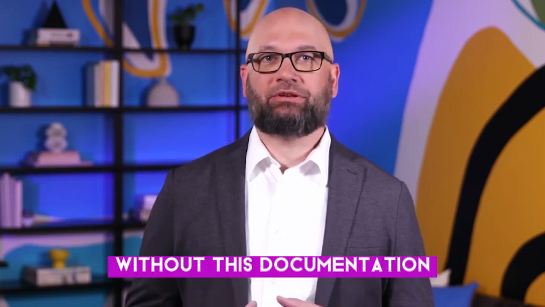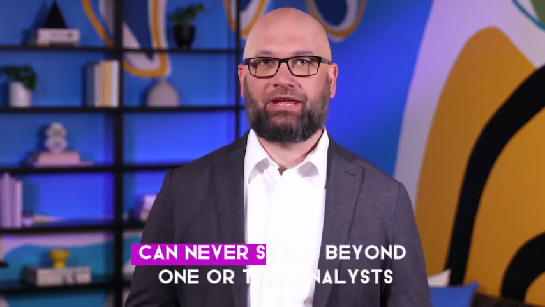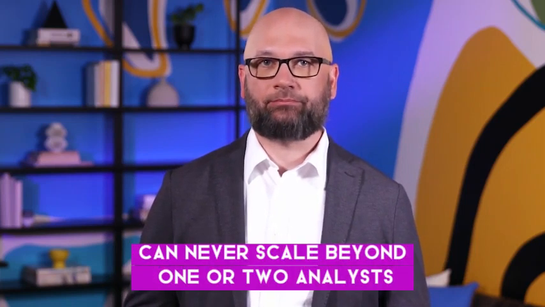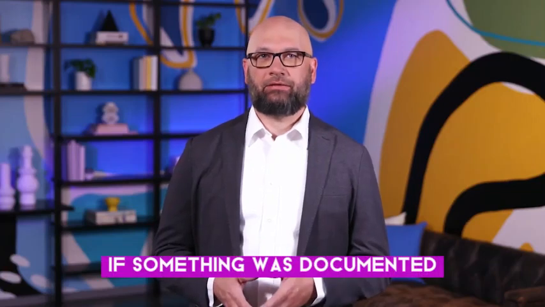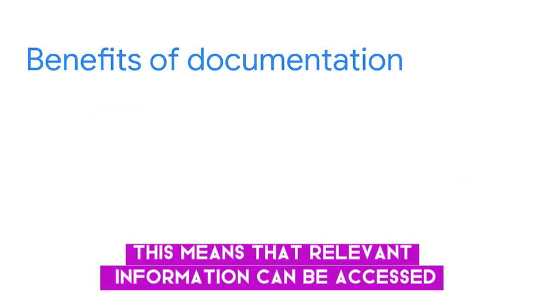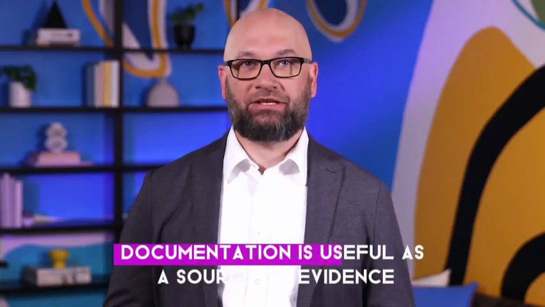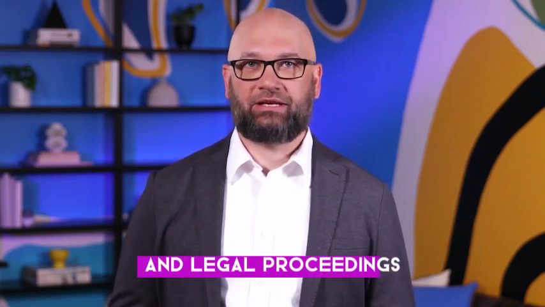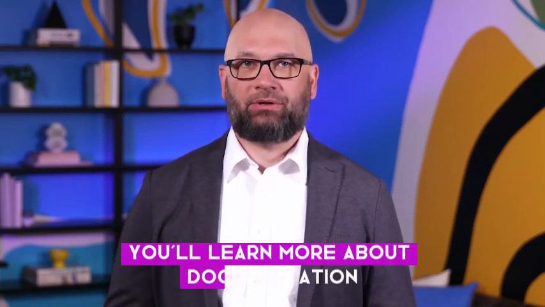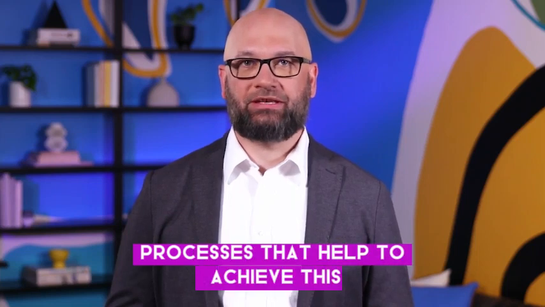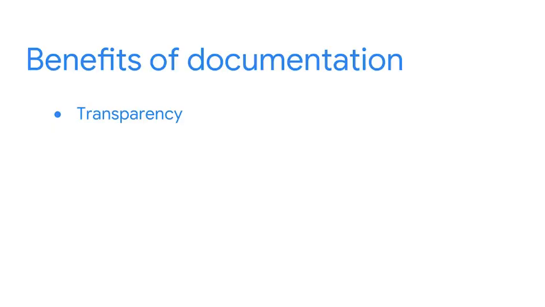Without this documentation, a security operations team can never scale beyond 1 or 2 analysts. If something was documented, then there's a record of it happening. This means that relevant information can be accessed. This is known as transparency. Transparent documentation is useful as a source of evidence for security insurance claims, regulatory investigations, and legal proceedings. You'll learn more about documentation processes that help to achieve this in an upcoming section.